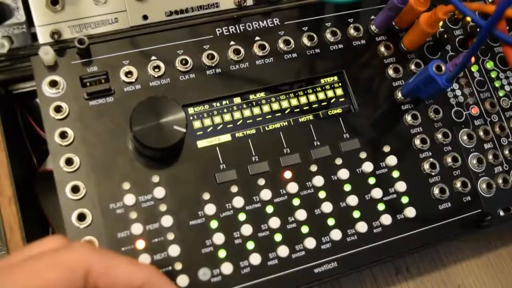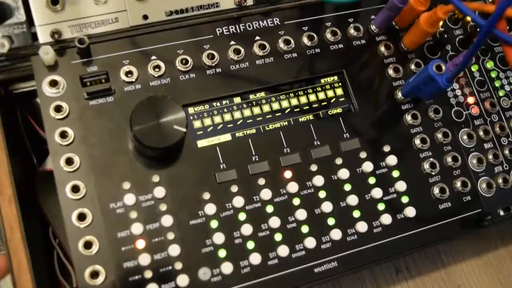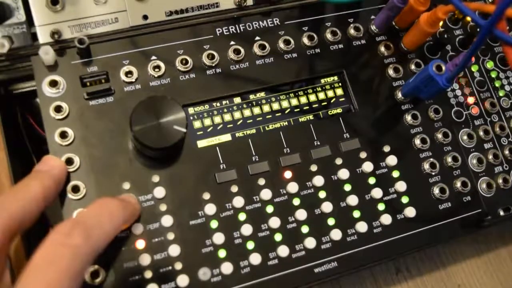So I'm going to turn down the first track, and I'm going to play the second track that's being controlled by track 4. The oscillator is the Industrial Electric Hertz Donut Mark 1, another amazing oscillator. So let's see what this sounds like.